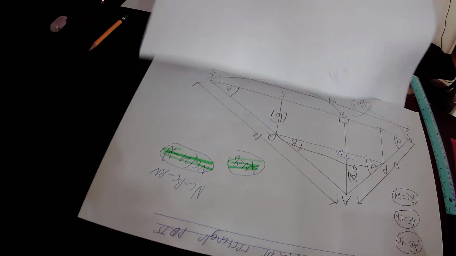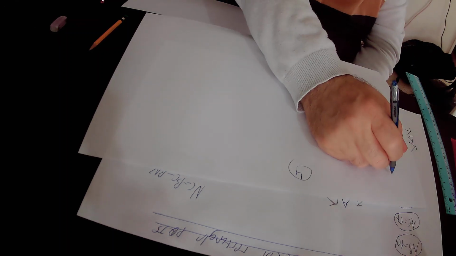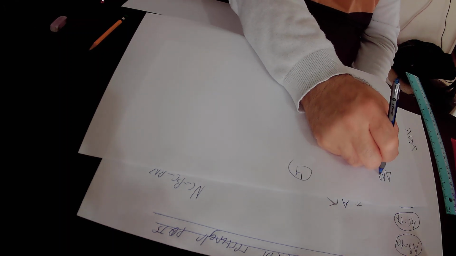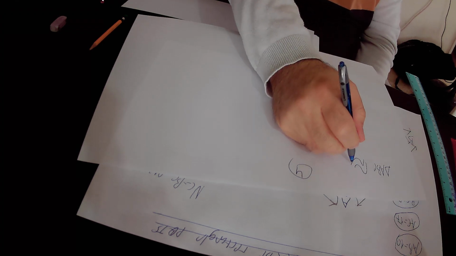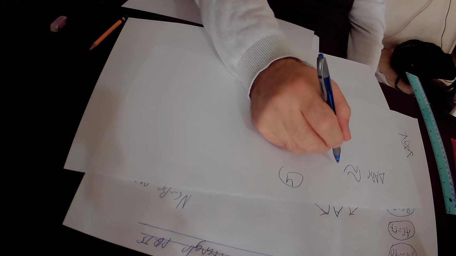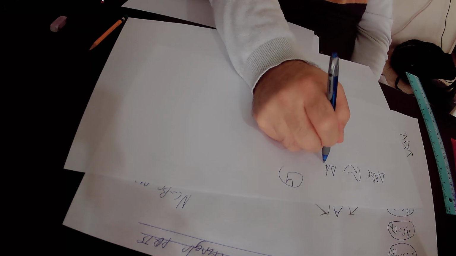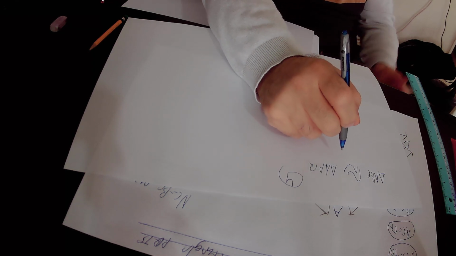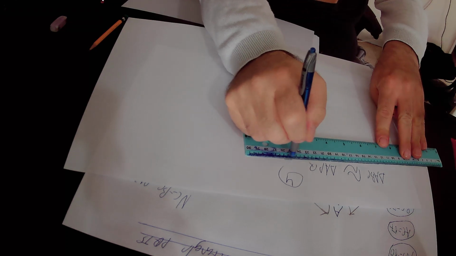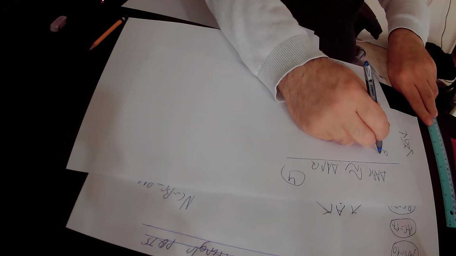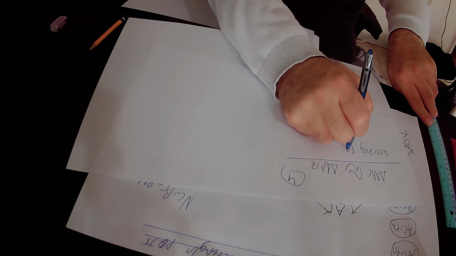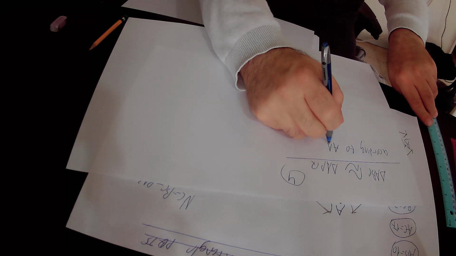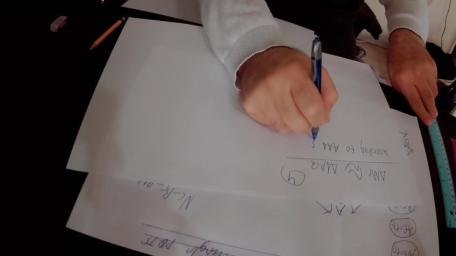So write it down. The big triangle ABC is similar, this is the sign of similar, to the small triangle APQ, according to angle similarity rule.